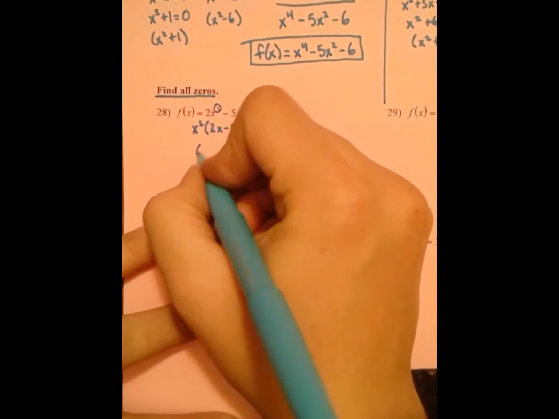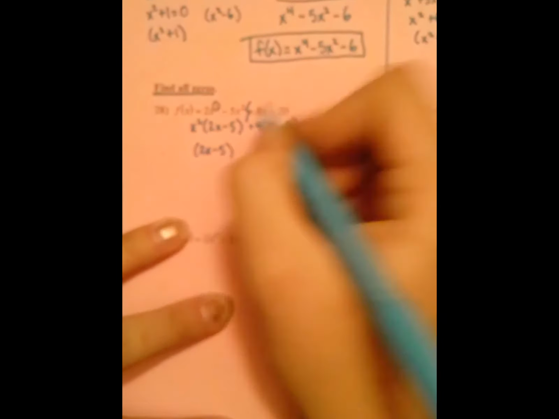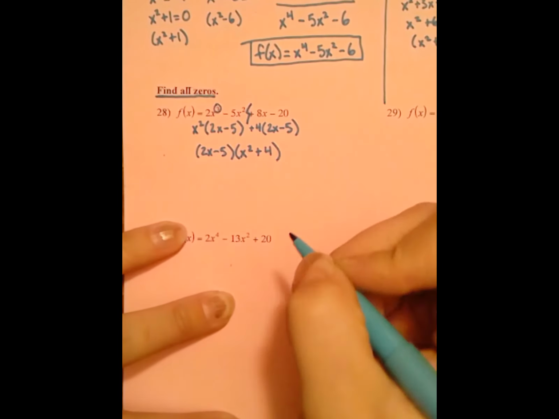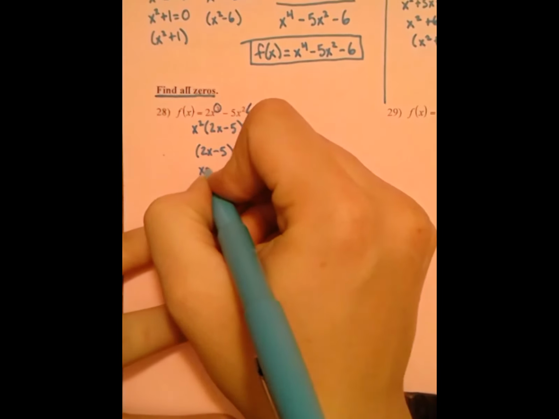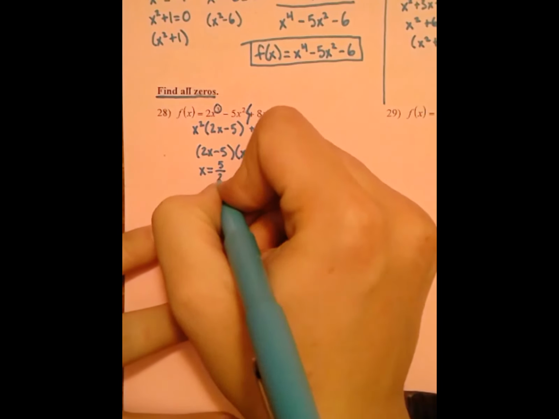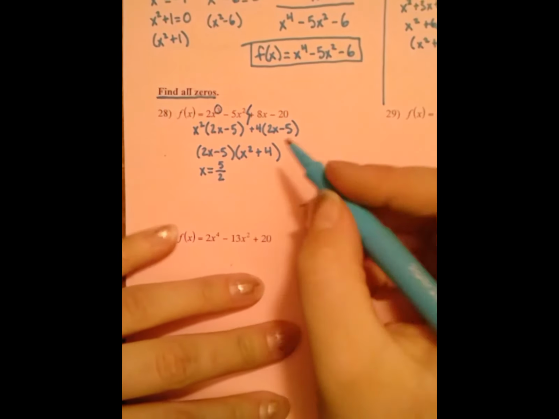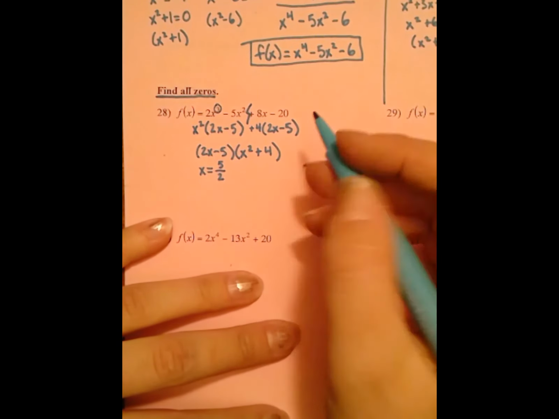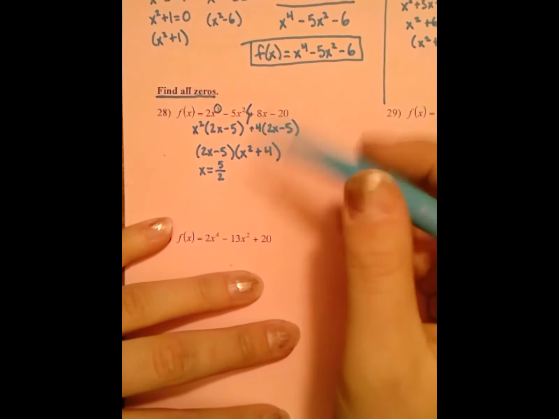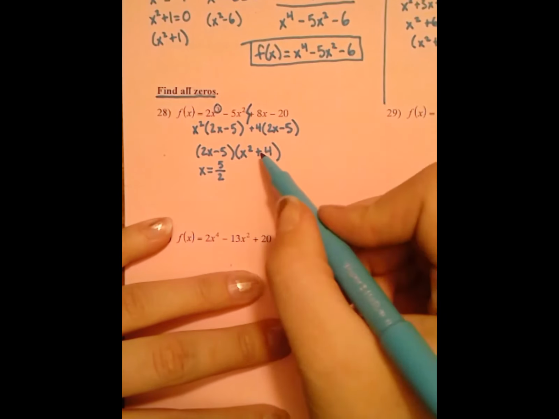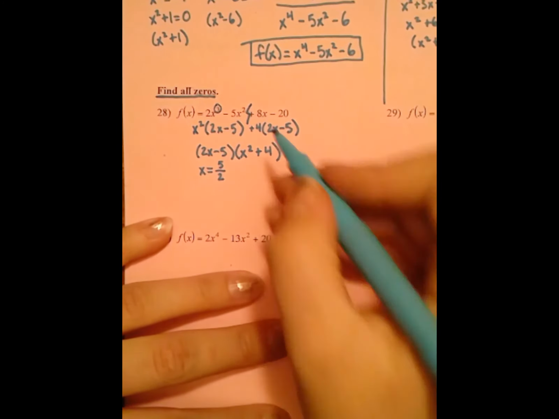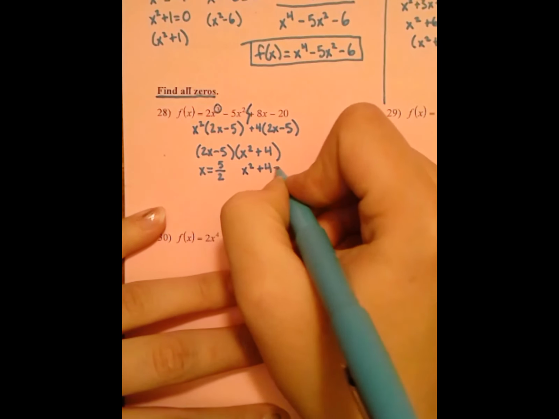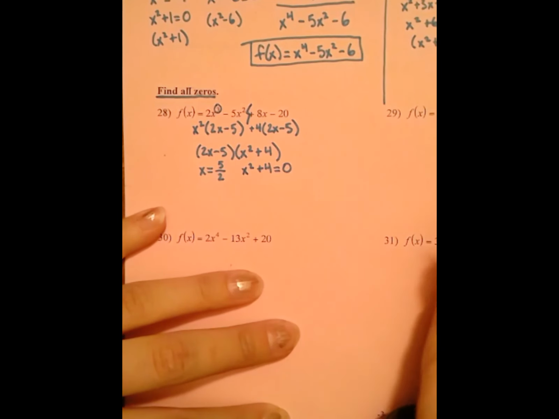Okay, if I factor out 2x minus 5, I'd be left with x squared plus 4. So I know this one should be a positive 5 over 2. And this one, if you know factoring well, then you could technically do a difference of squares by changing this to be, we're not even going to go that way. Here's what I would suggest doing. If you're not sure what it is, I want you to set it equal to 0, and then I want you to solve it.